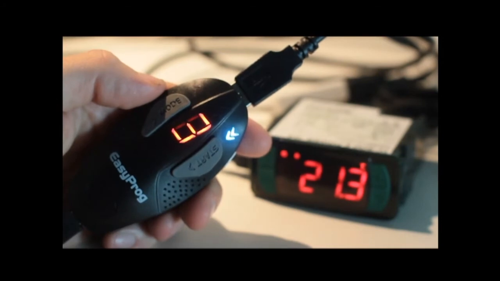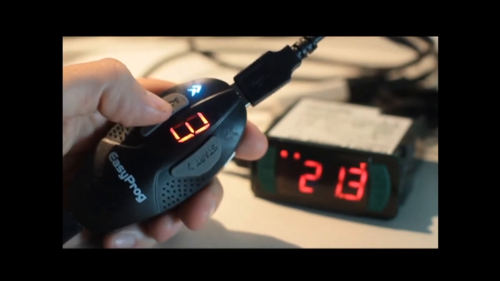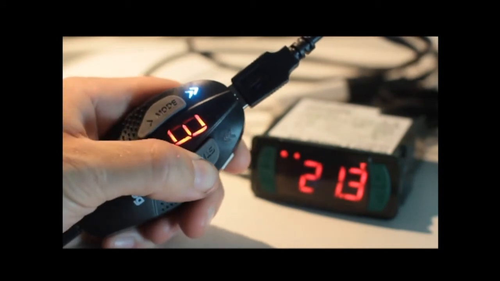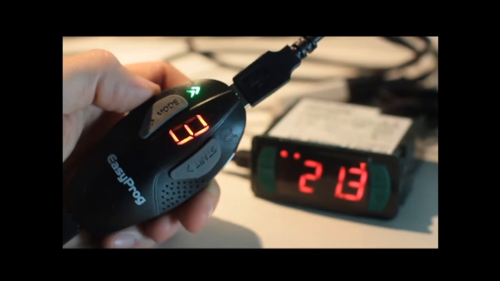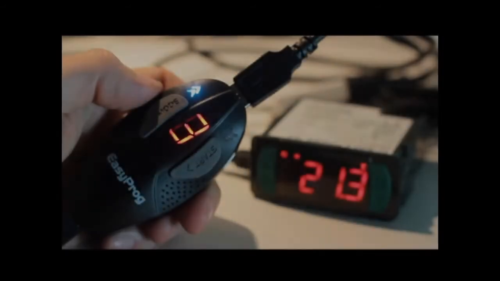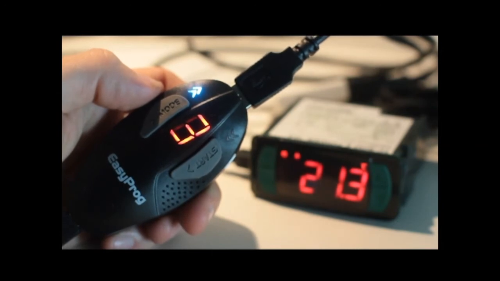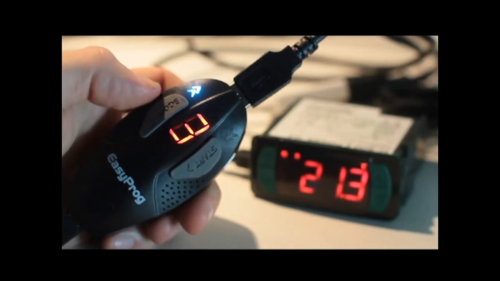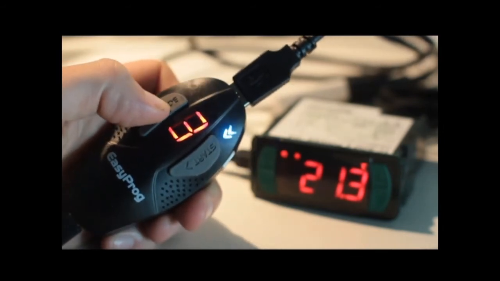To send a preset from EasyProg to the controller, select the up arrow, press Start for 1 second and wait for the confirmation. To receive a preset from the controller, select the down arrow, press Start for 1 second and wait for the confirmation.